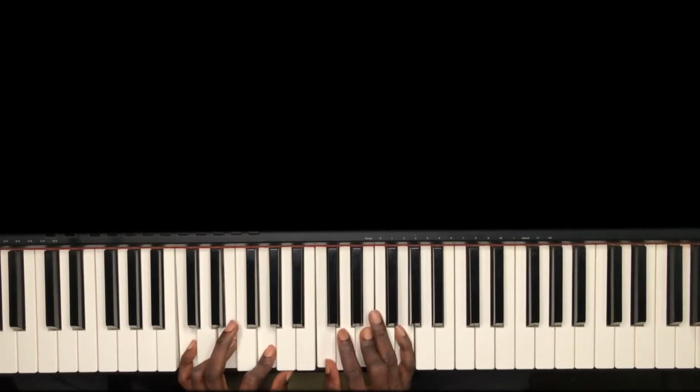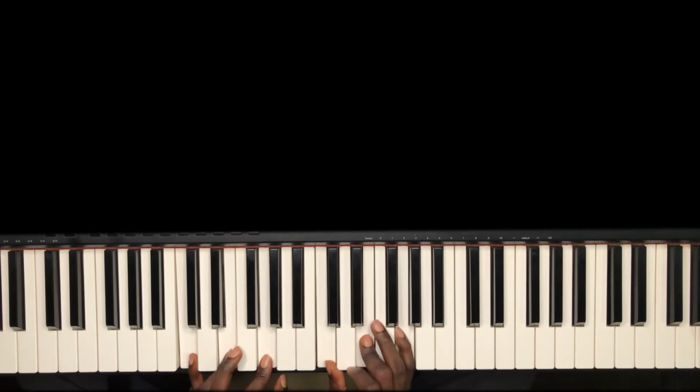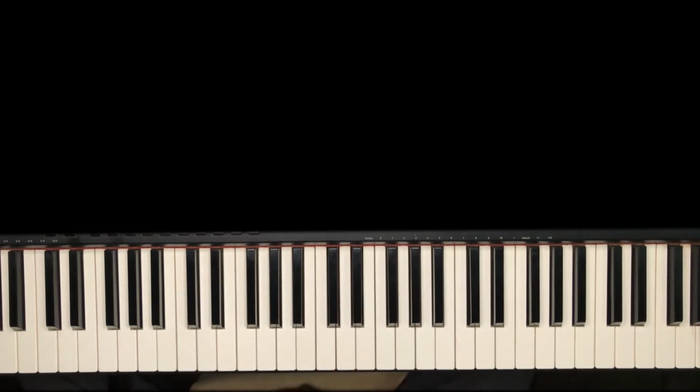Alright guys, welcome to Piano Lessons, and on today's edition of Piano Lessons, I'm going to be showing you how to form your augmented chord and then where you can actually apply these augmented chords. Alright, remember a major triad, and by the way, I'll be teaching in the key of C.